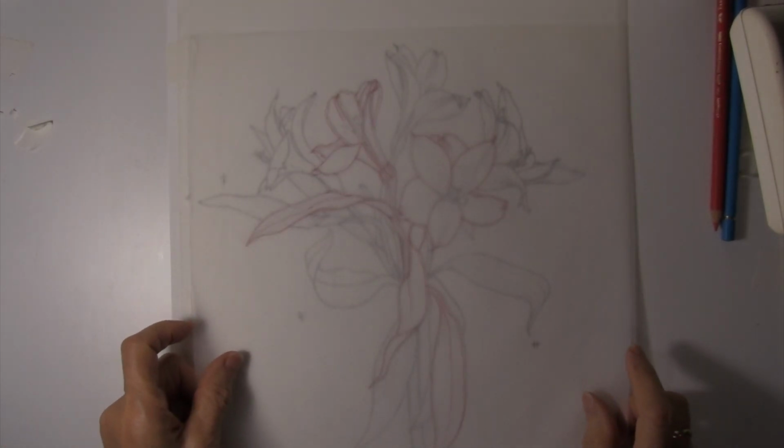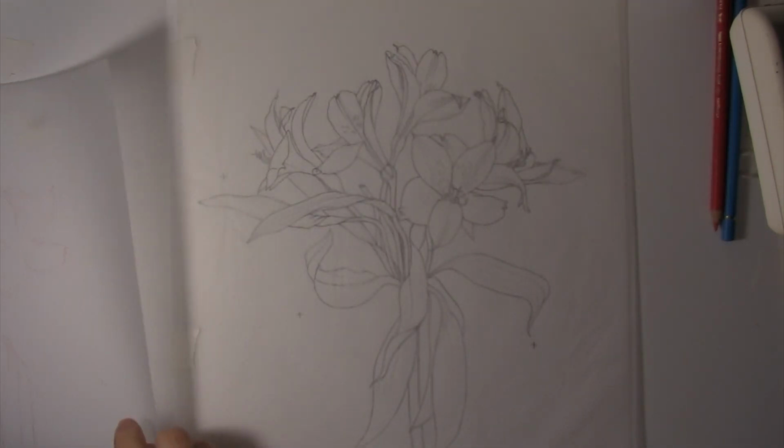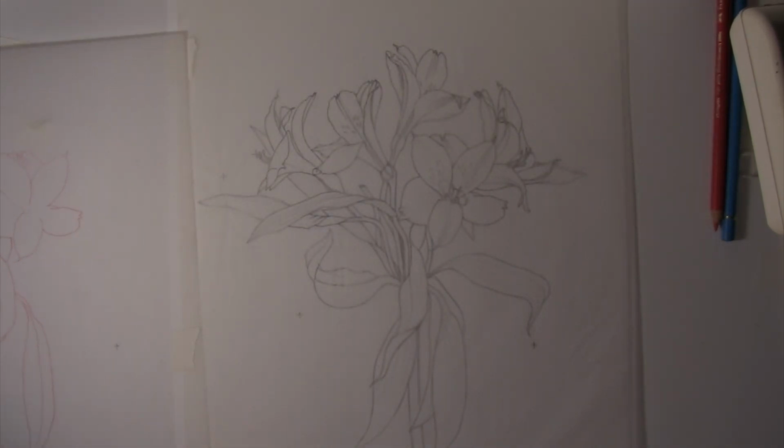I'm going to look at my first layer here, and this is going to tell me what I'm going to transfer first. So I'll have this next to my drawing board, and I will start to transfer these sections.